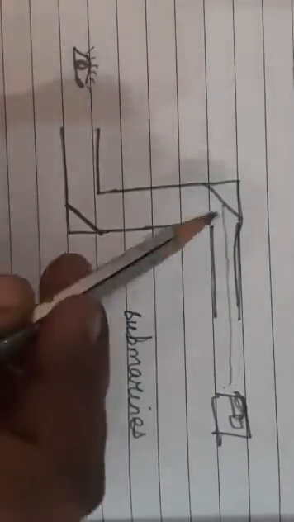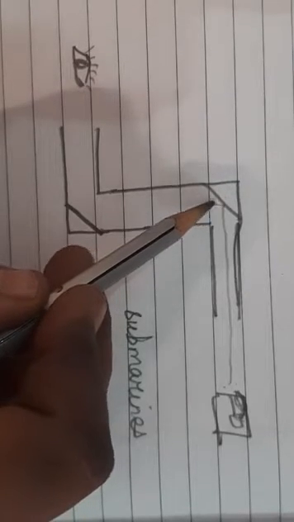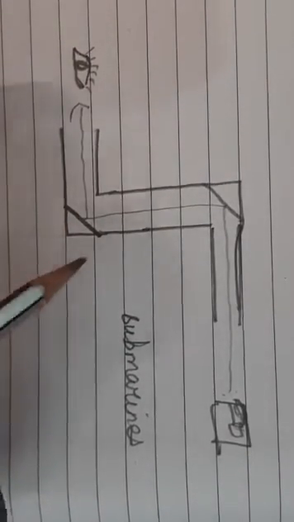The reflection of this object comes and falls first here on this mirror, and then it will come and fall on this mirror, and from here it will be reflected back to the sailor's eye.